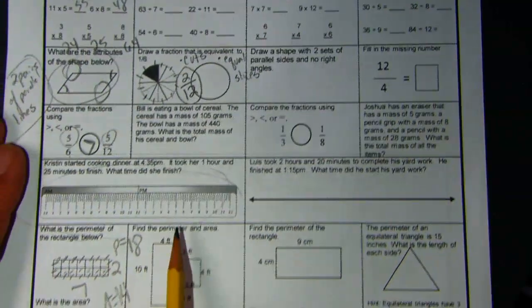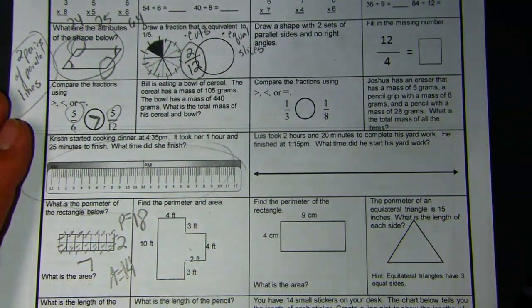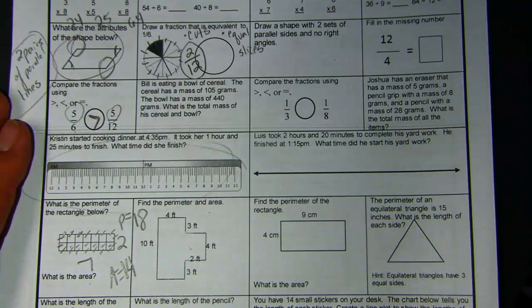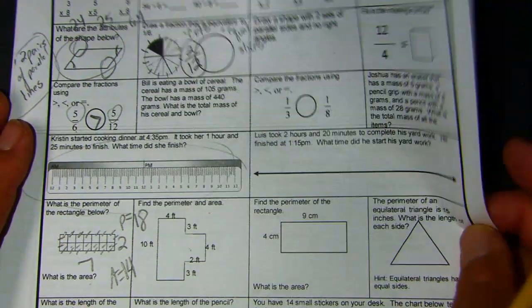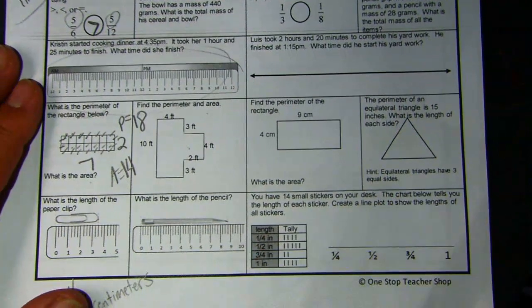Okay, looking at the time question. Kristen started cooking dinner at 4:35. It took her an hour and 20. Oh, we already did that one. Okay, that was yesterday's. Find the perimeter and the area.